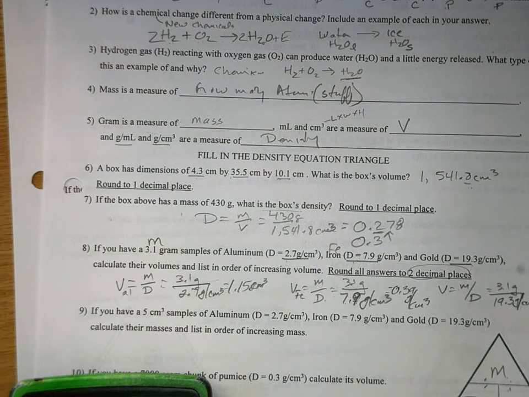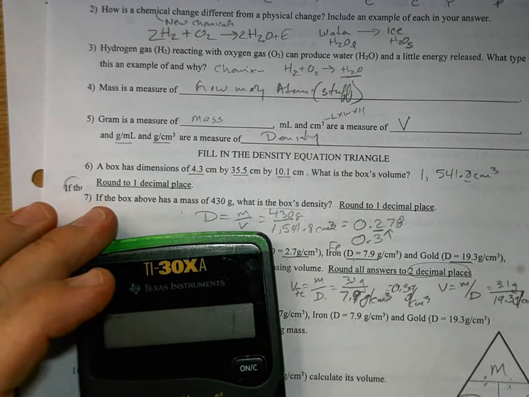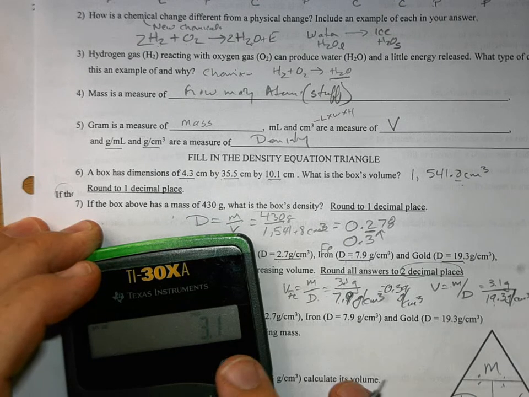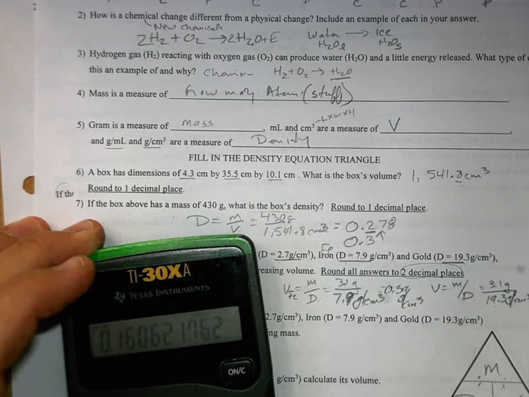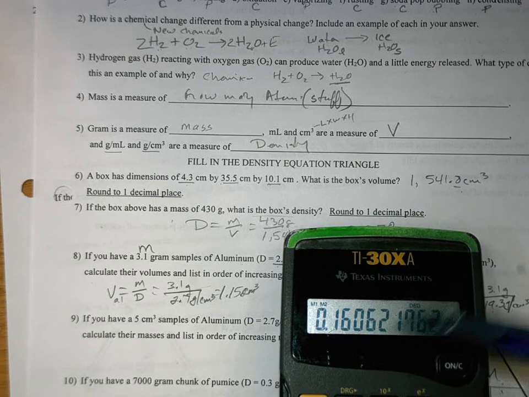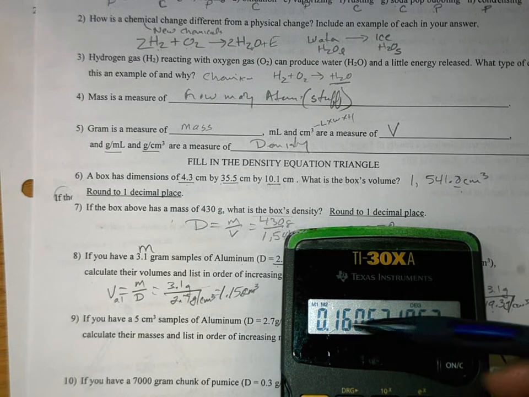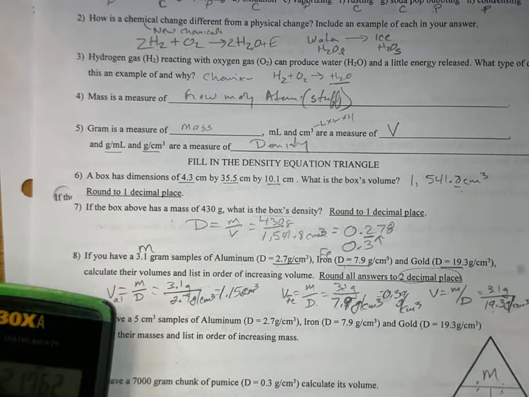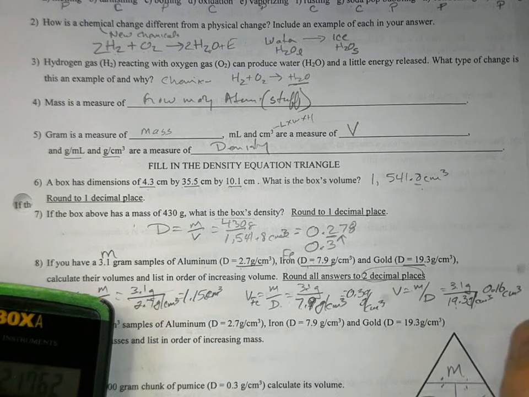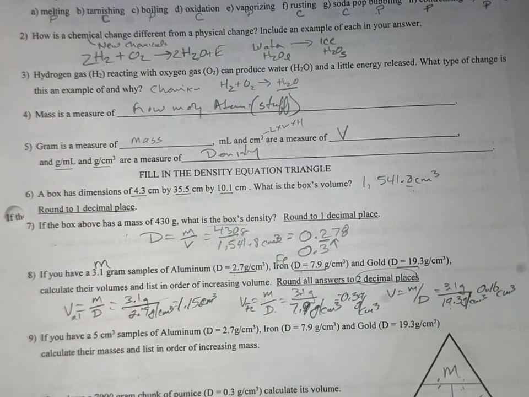Okay, the next one over here, we've got to enter in our 3.1. So 3.1, we've got to divide that by the density of gold, which is 19.3. Uh-oh, I don't know if I hit that. 3.1 divided by 19.3, and that's going to come out to 0.1606. So we've got to look at the third decimal place. It's a 0, so that means we're going to leave that alone. So 0.16 cubic centimeters.